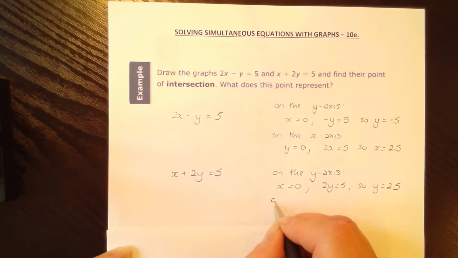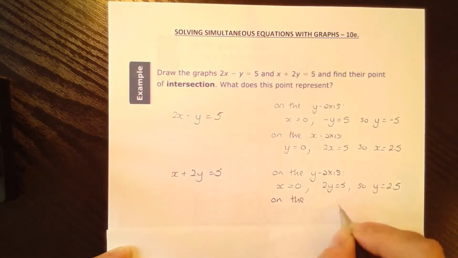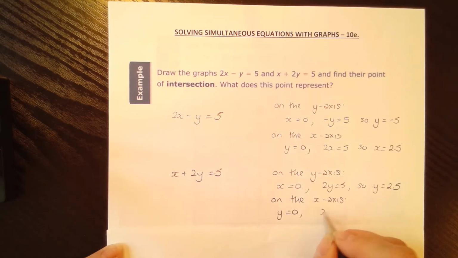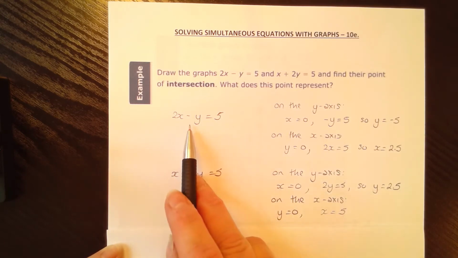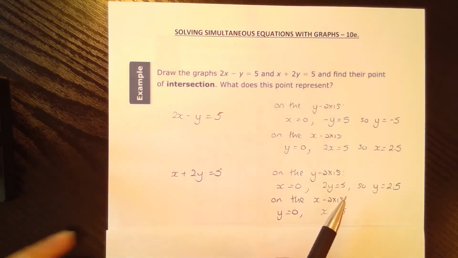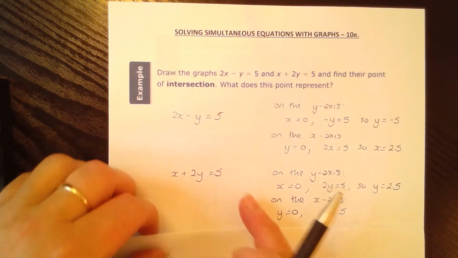And on the x-axis, y is equal to nothing, which means that x is equal to 5. So I've got a pair of points that this line goes through and a pair of points that this line goes through, and I can now plot those points.